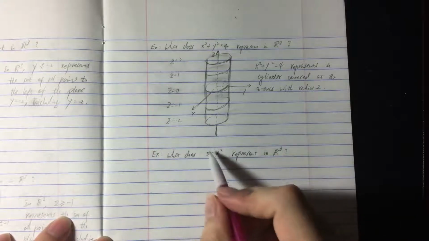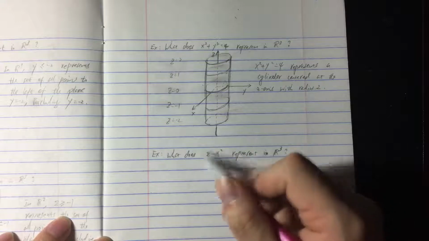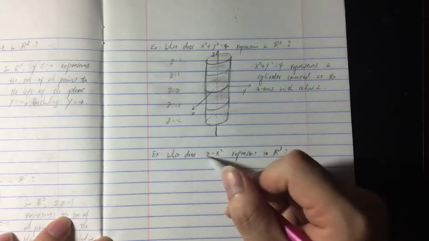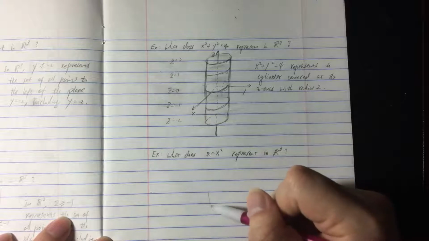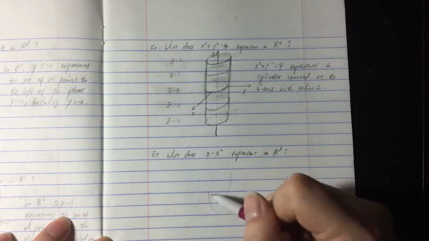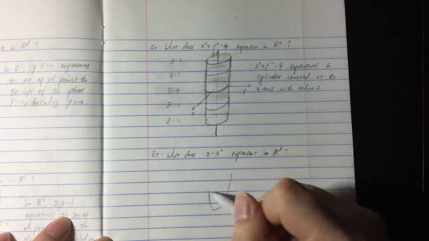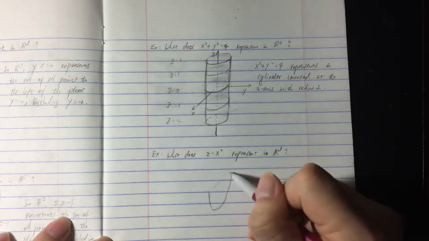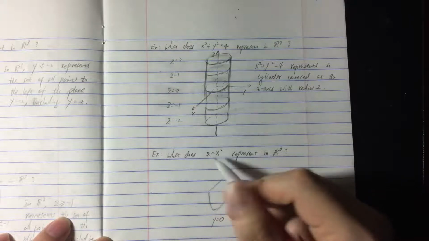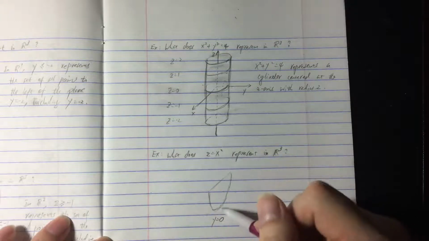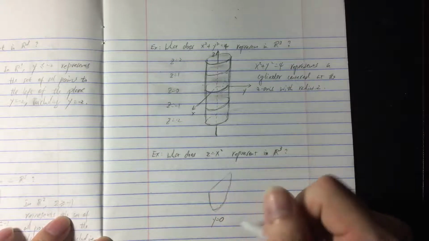We know that this equation doesn't depend on y. When y is 0, we have the graph z equal to x squared, which is a parabola opening upward in the xz plane.